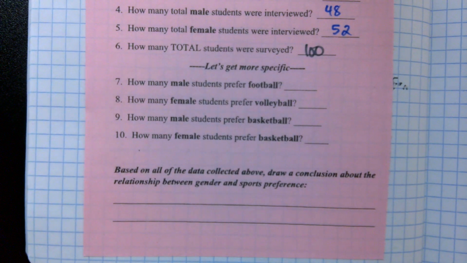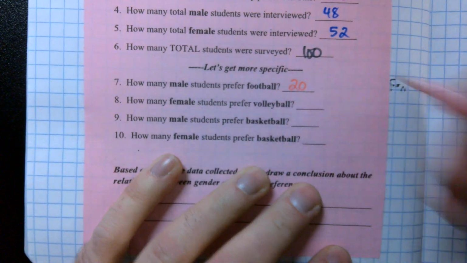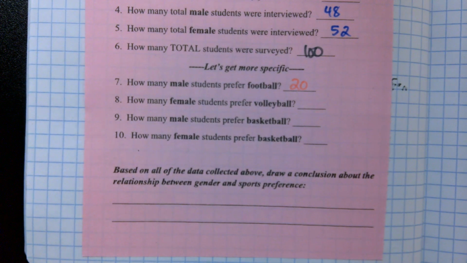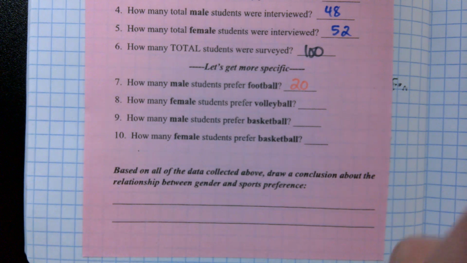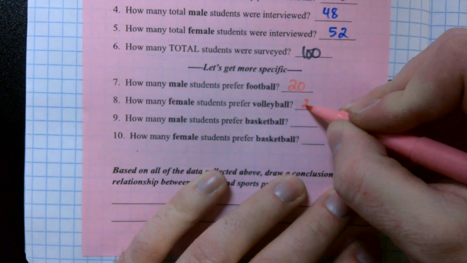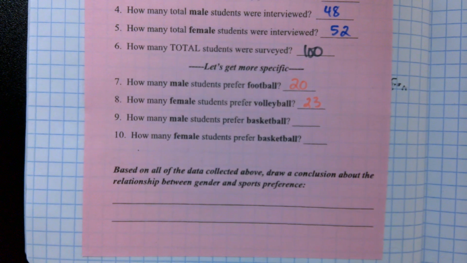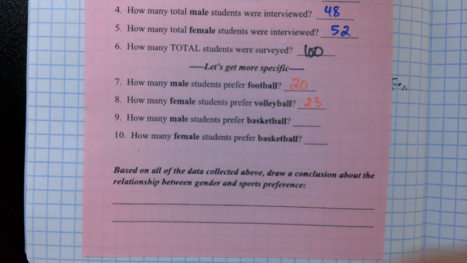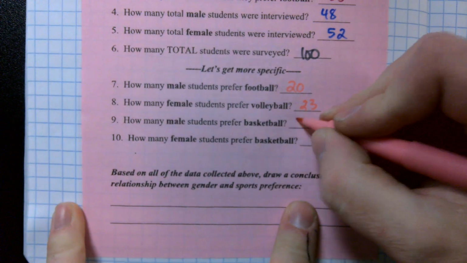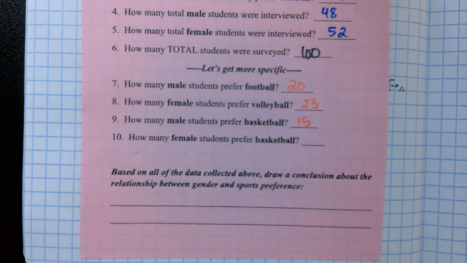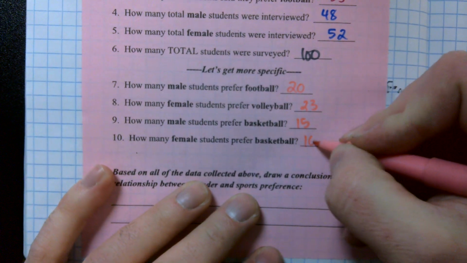We kind of already went through this. How many male students prefer football as their favorite sport? 20. We're just pulling this right off the table. We're talking about totals, right? We're not even going to get into percentages just yet. We're just pulling out raw numbers. How many female students prefer volleyball? 23. Again, we're just looking at the table for the intersections here. What's the intersection of male students and basketball as their favorite sport? 15. And what about female students in basketball? 16.